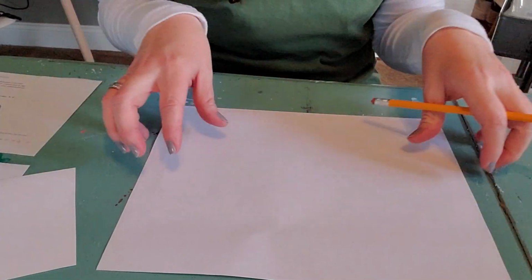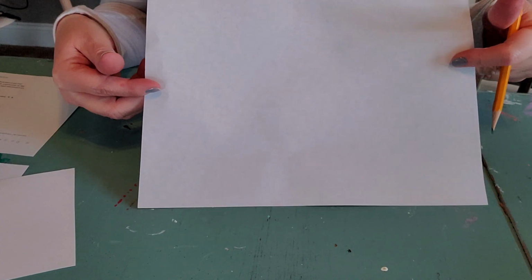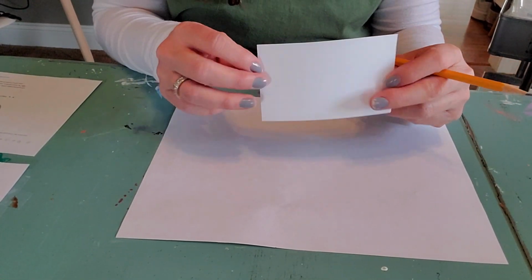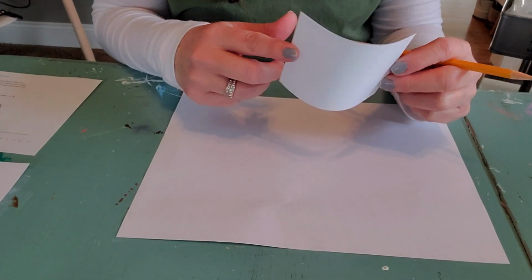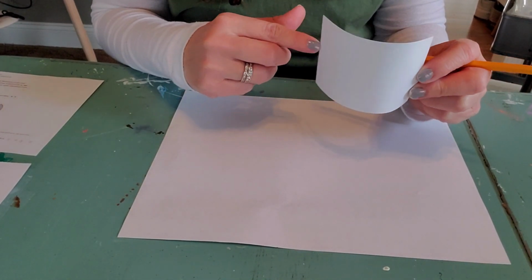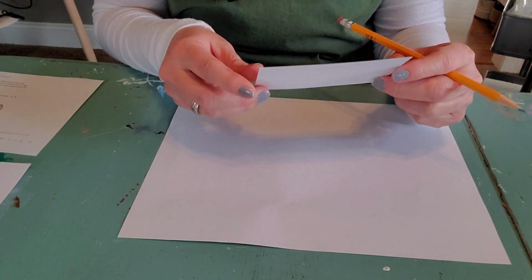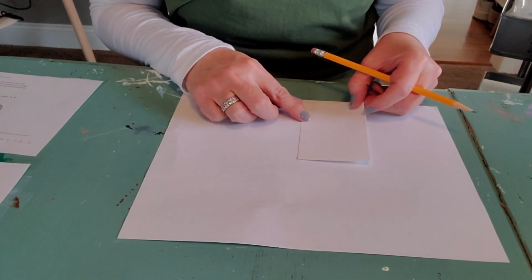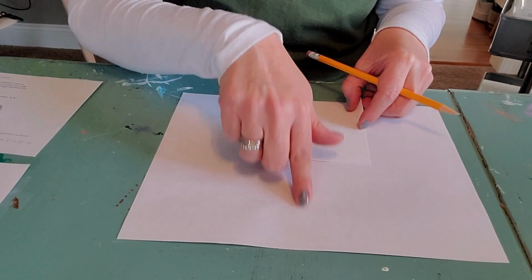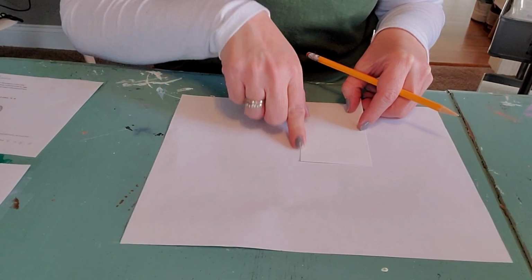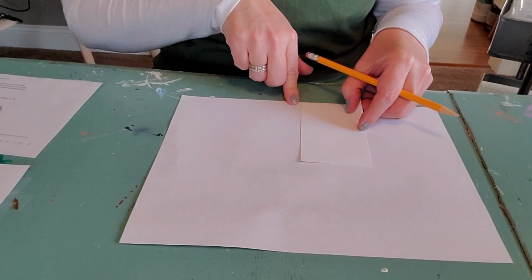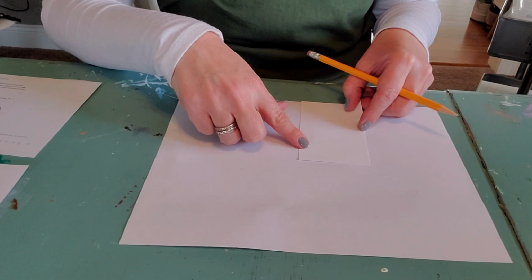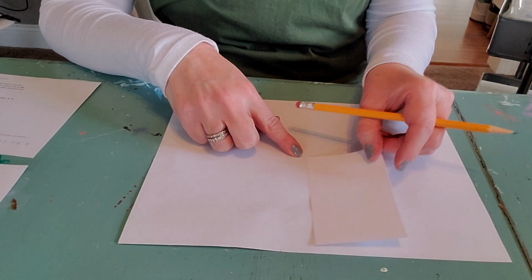So like I said, you're going to want to have a piece of computer paper or notebook paper, scrap paper, and then you're also going to want another piece of paper. This is just cardstock. It's a little thicker, or you can have a piece of cardboard, anything scrap. You need it to be a little less than half the size of the short side of your paper. So my paper here is 8.5 inches. It's just computer paper. So I cut this a little smaller than 4 inches. So it's going to fit onto here.